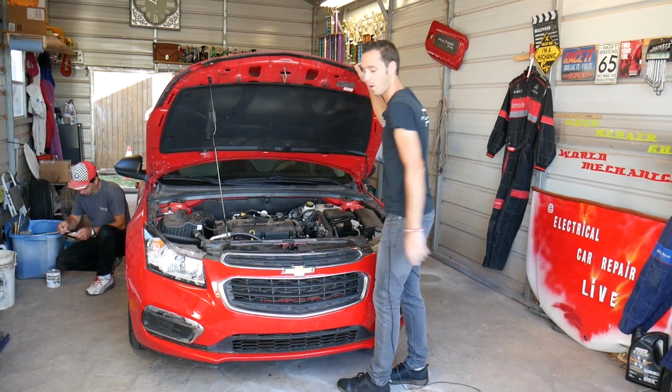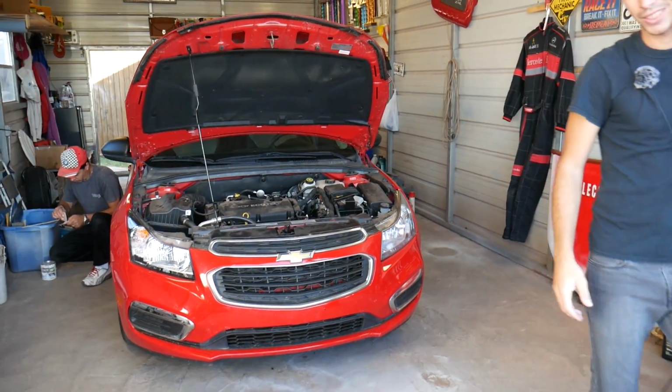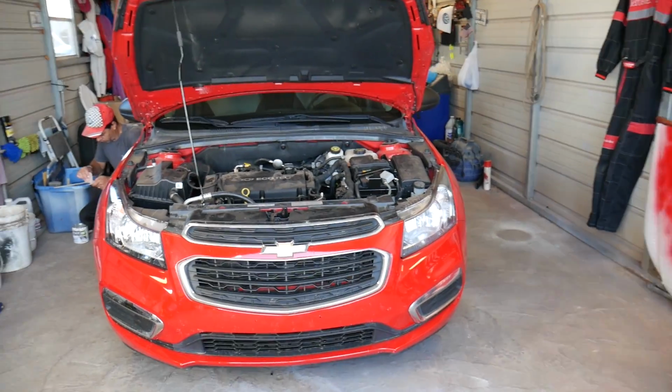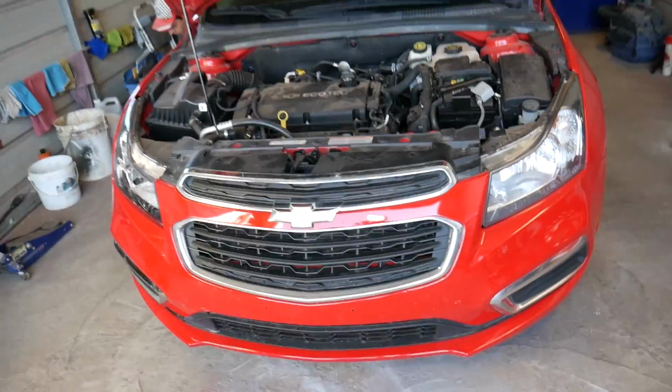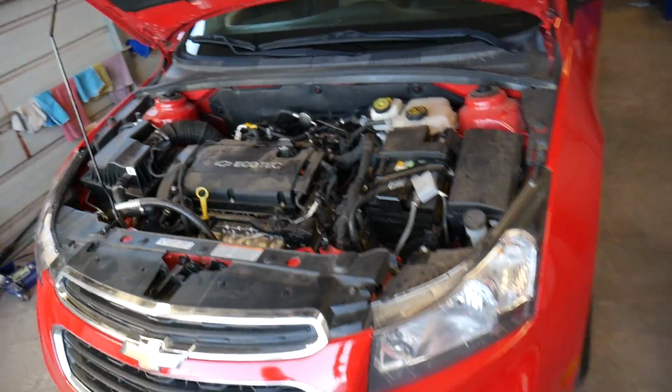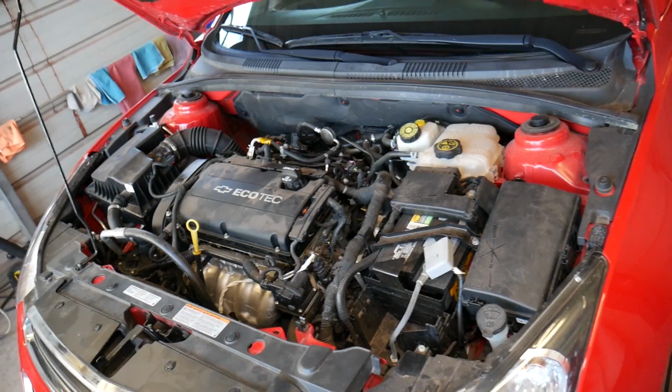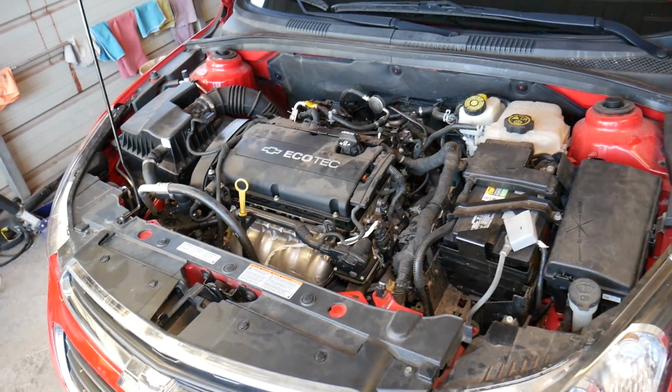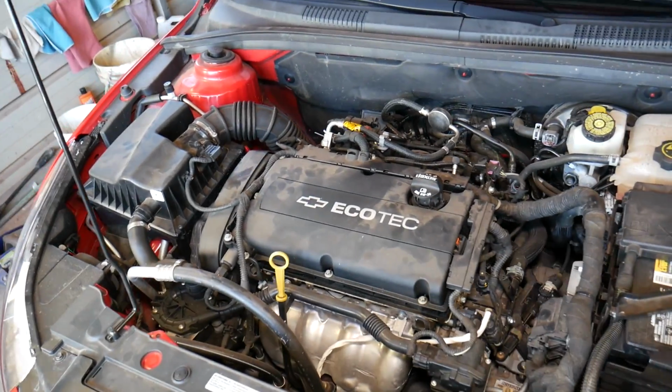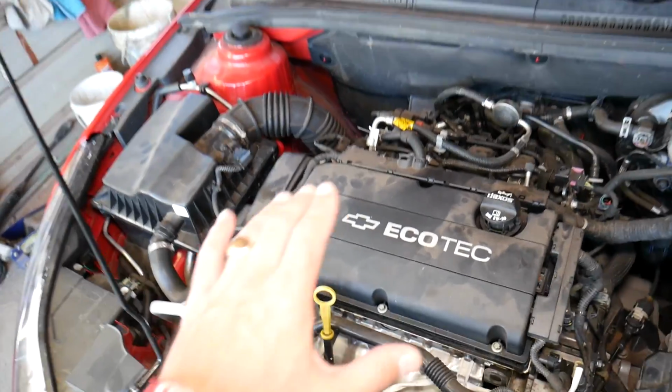So I'll go ahead and open the hood of this Chevy Cruze. It doesn't matter if you have a 1.4, 1.8, or 1.6 diesel engine, the procedure is about the same for vacuum leaks, and we'll explain what a vacuum leak is, what to look for, what it means, and what it does to your engine. Looking at this engine, this is a 1.8 engine. This is your engine right here.